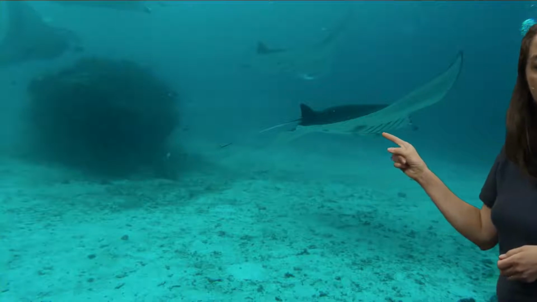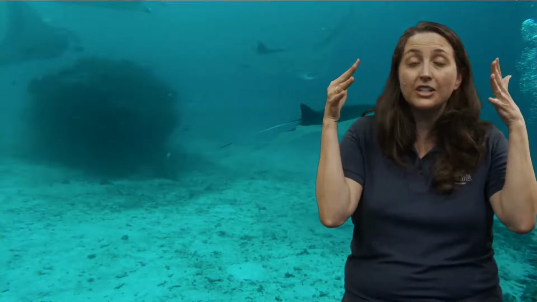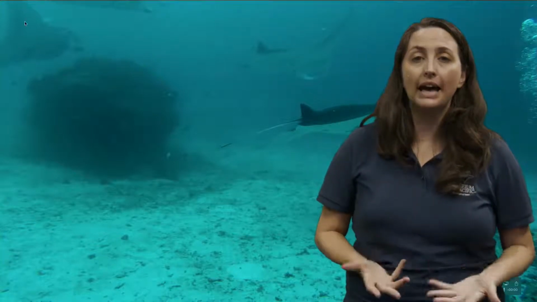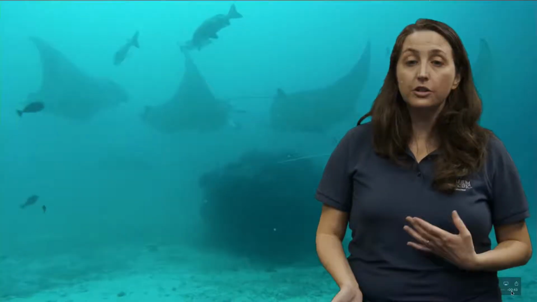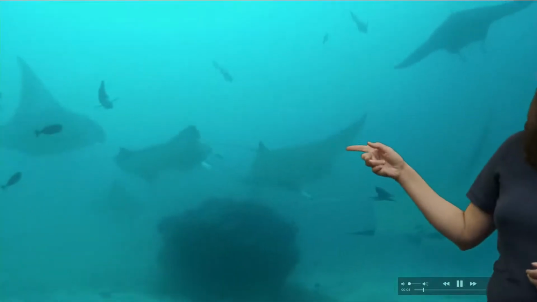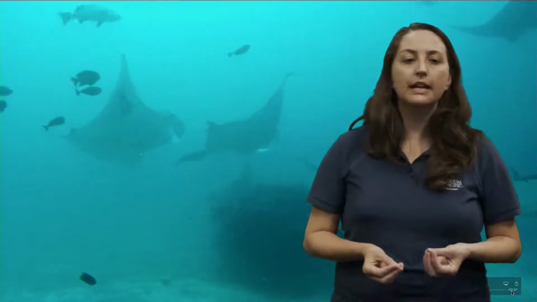Do you see their gills? Inside their gills, they have little extra extensions that help them catch their food. It's very similar to, maybe you've heard of a whale shark before. So whale sharks and our manta ray friends here, they have special extensions inside their gills called gill rakers.